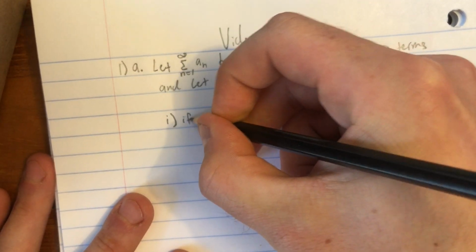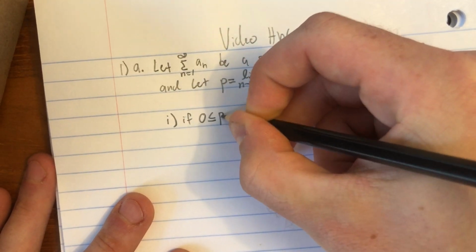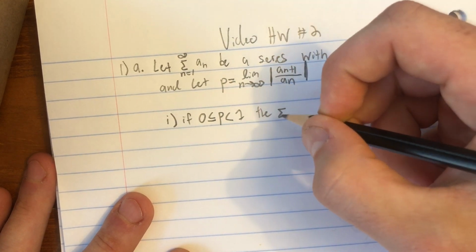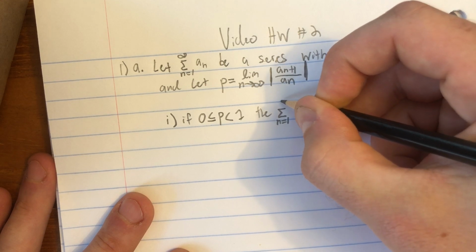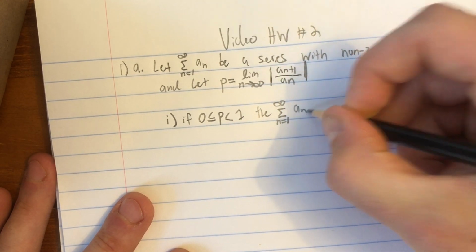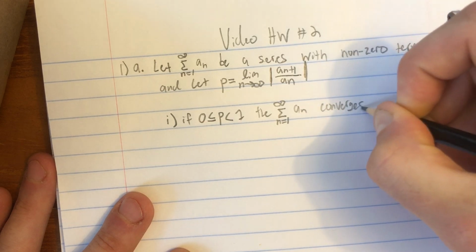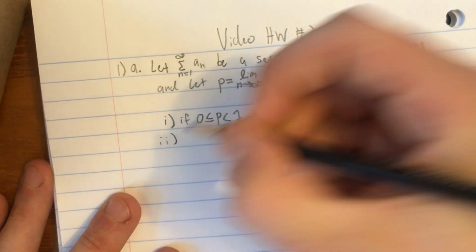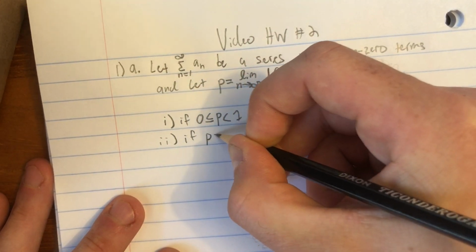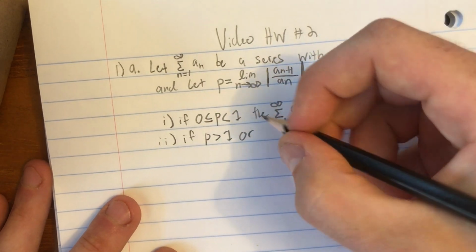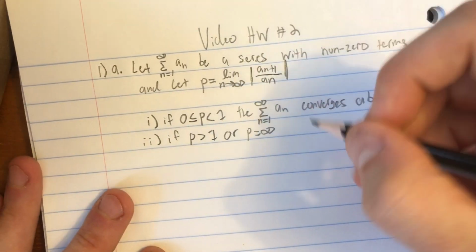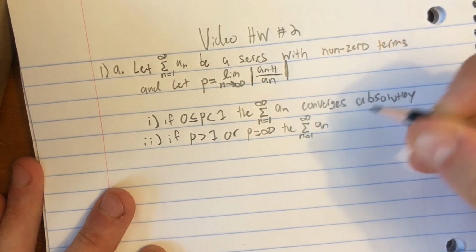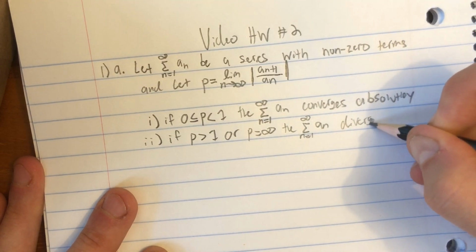1, if 0 is less than or equal to p, which is less than 1, the sum from n equals 1 to infinity of a_n converges absolutely. 2, if p is greater than 1 or p equals infinity, the sum from n equals 1 to infinity of a_n diverges.